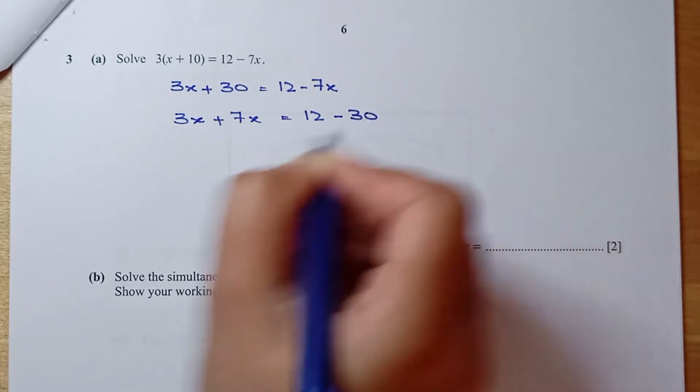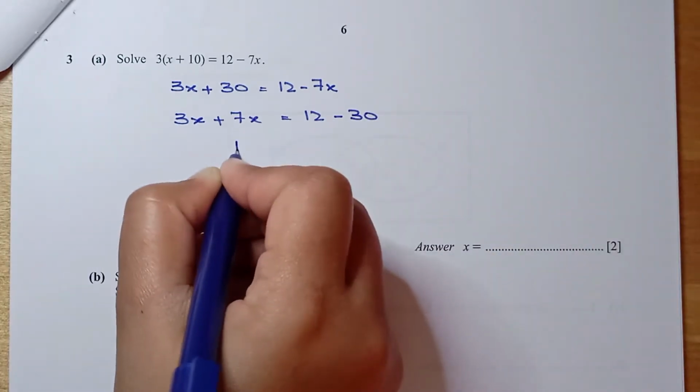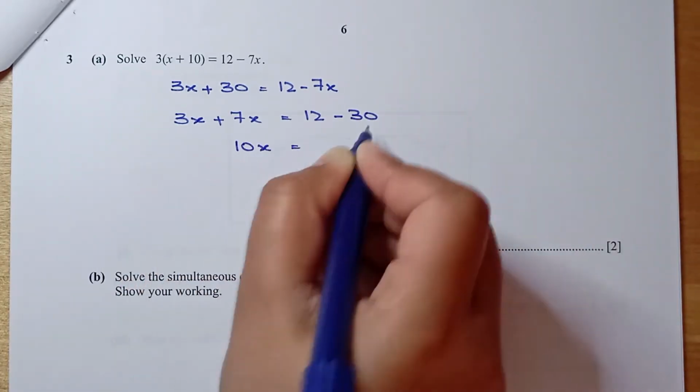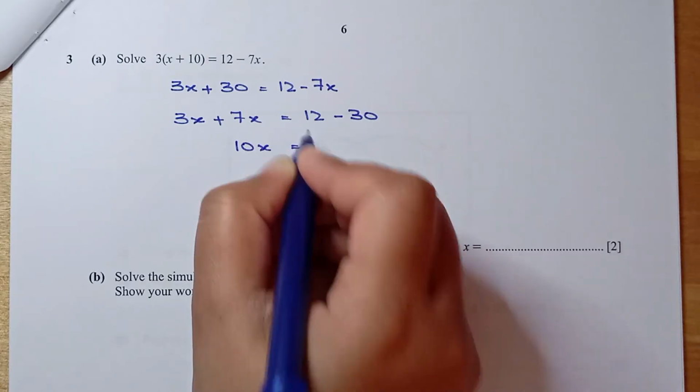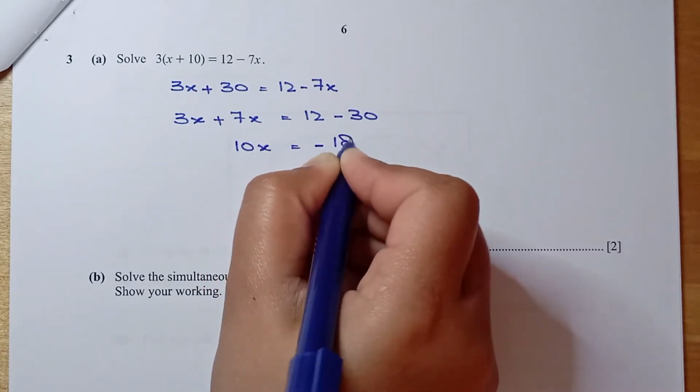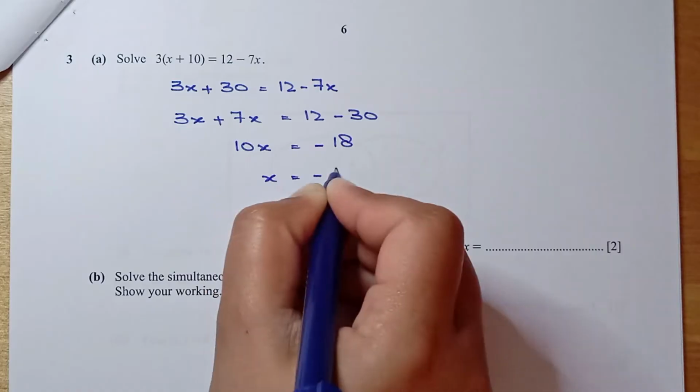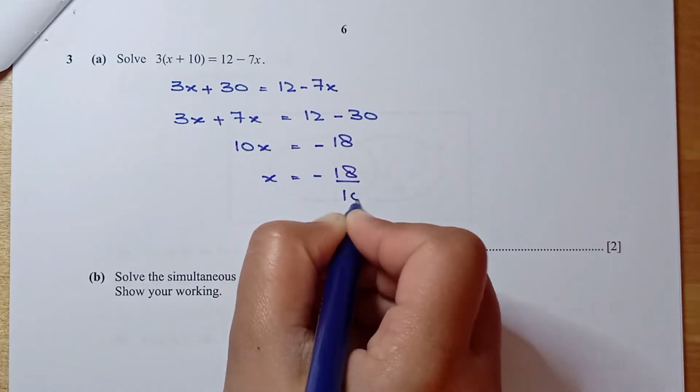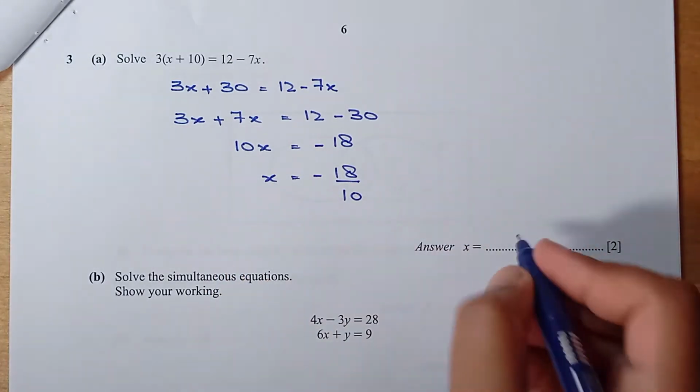minus 30. So 3 plus 7 is 10x, and from 30 take away 12, this equals negative 18, and x equals minus 18 over 10, and this equals negative 1.8.